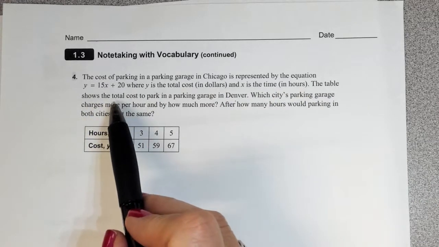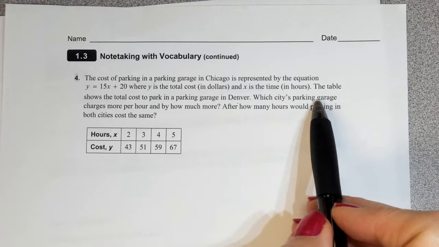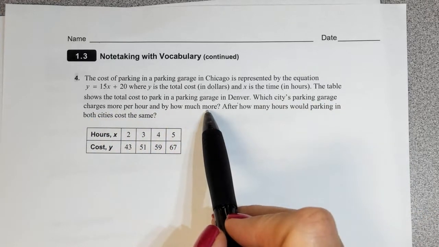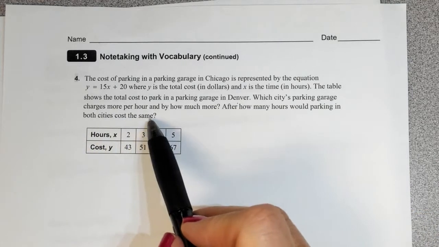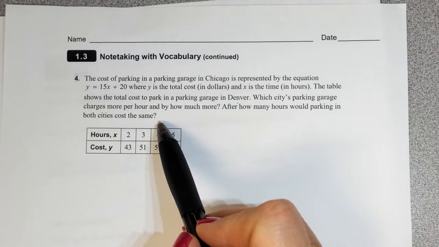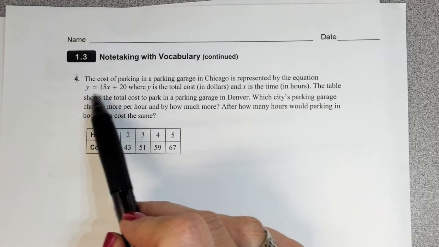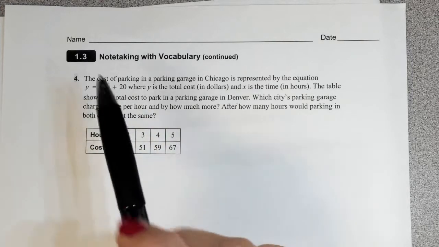The table shows the total cost to park in a parking garage in Denver. Which city's parking garage charges more per hour and by how much more? Then, after how many hours would parking in both cities cost the same? All right, so any ideas here on how we can start? Because we're trying to compare an equation with a table of values.